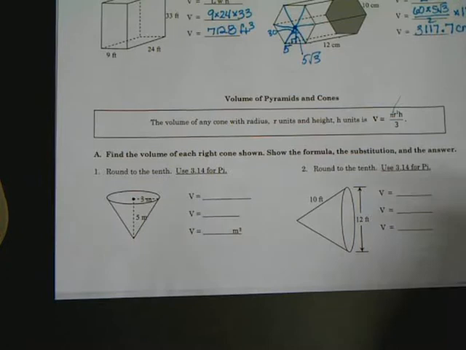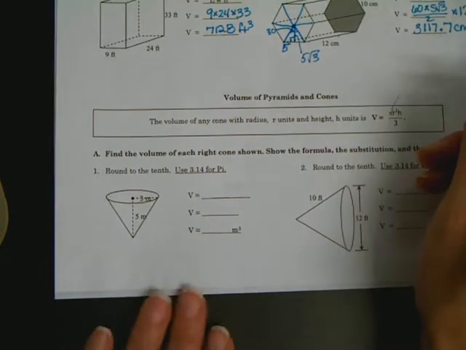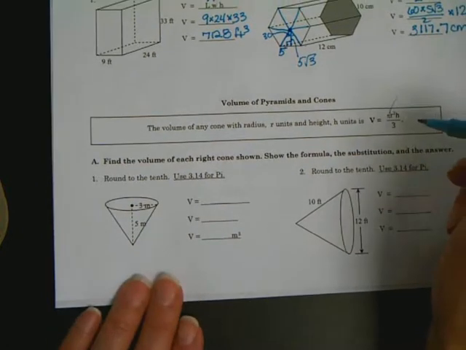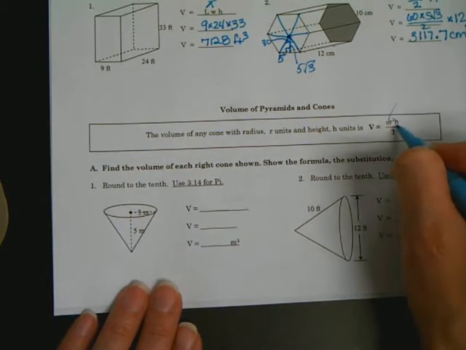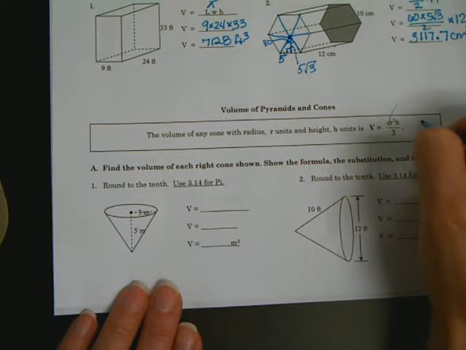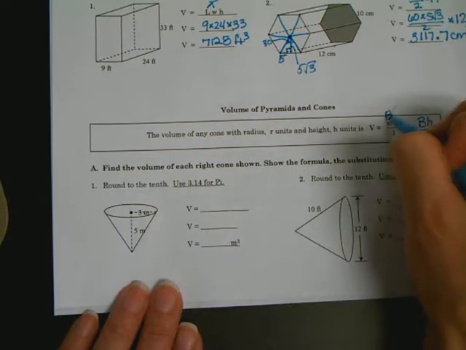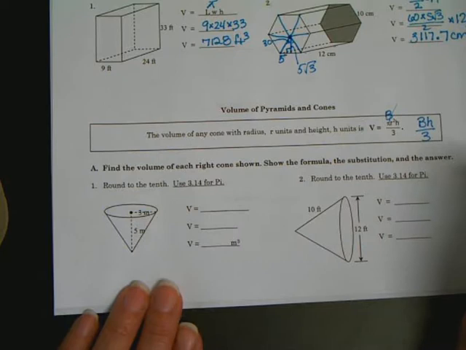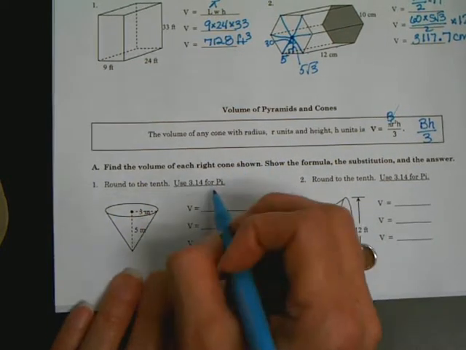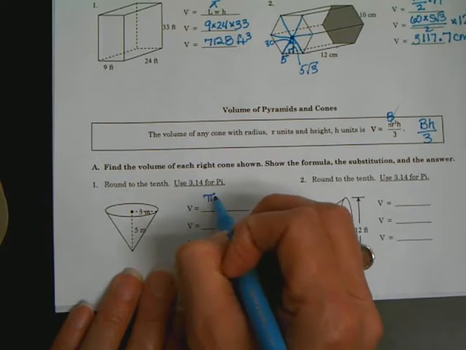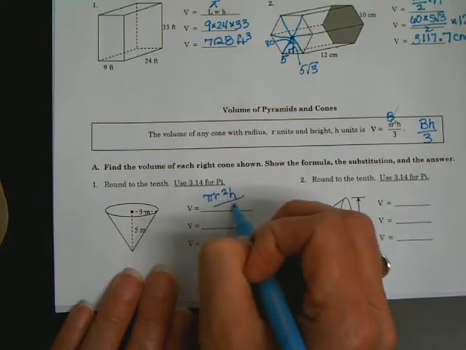Now, volume of pyramids and cones. The cones is what we're going to start off with. But what I want you to see here is you see pi r squared h divided by 3 on the TEKS formula chart. That's going to be a capital B times h divided by 3. And your capital B is pi r squared. It's the area of the base. It's the area of this circle right here. All right, so we're going to write pi r squared h divided by 3.